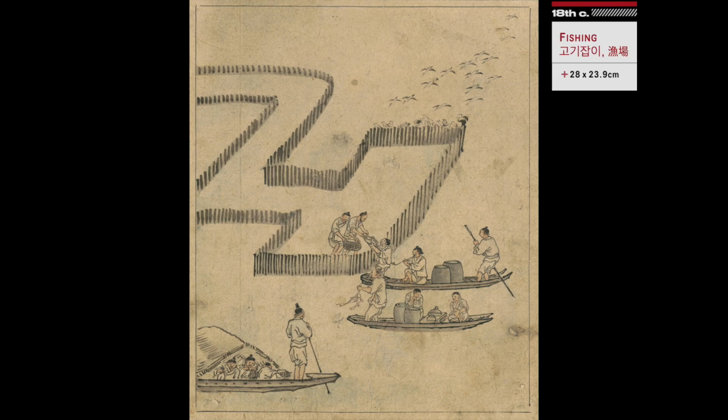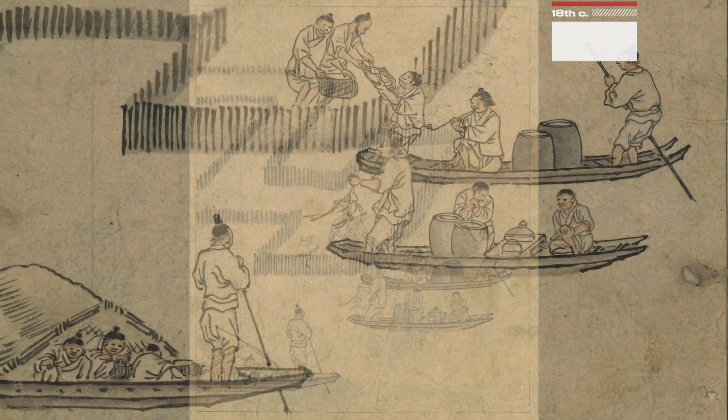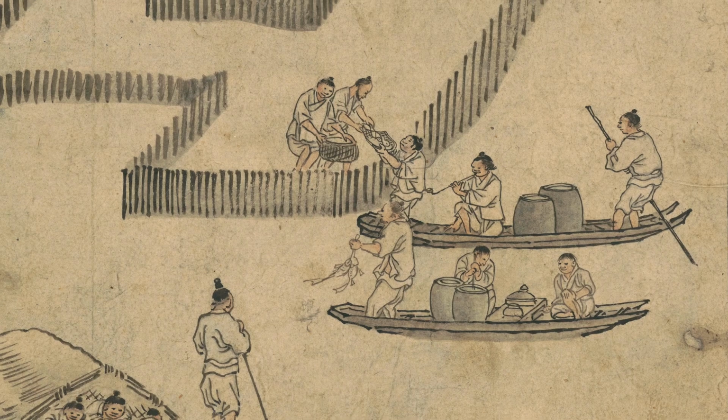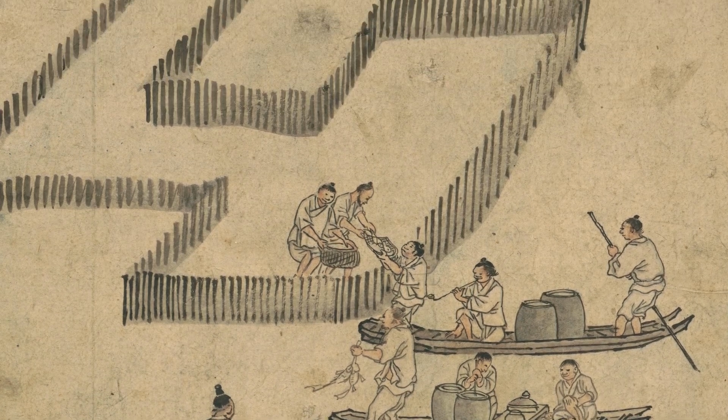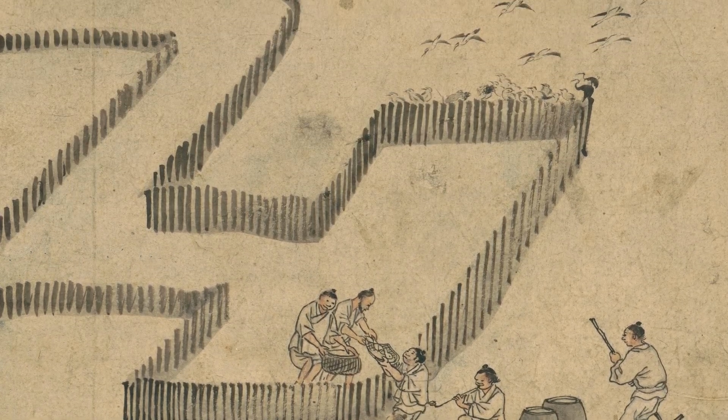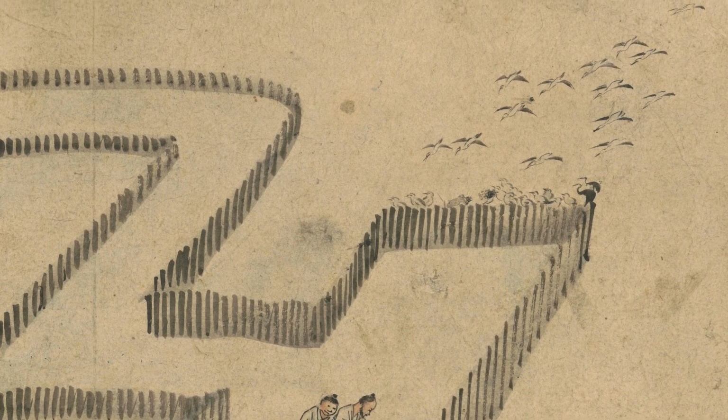Gogi Japi, fishing. Fish was, and still is, an important part of Koreans' diet. Notice the water birds gathering near the fisherman.